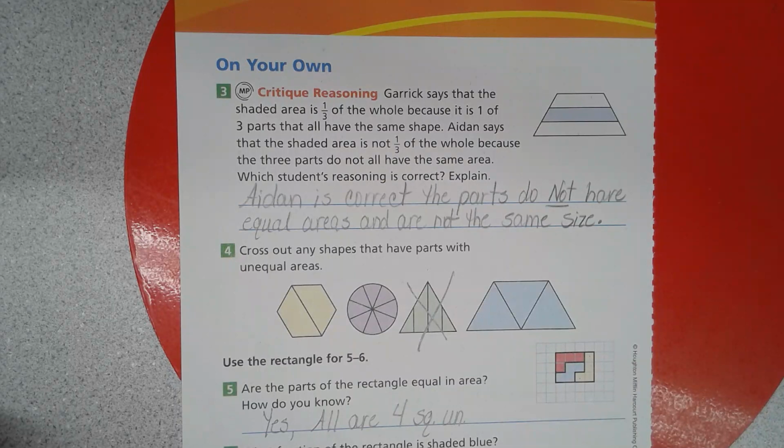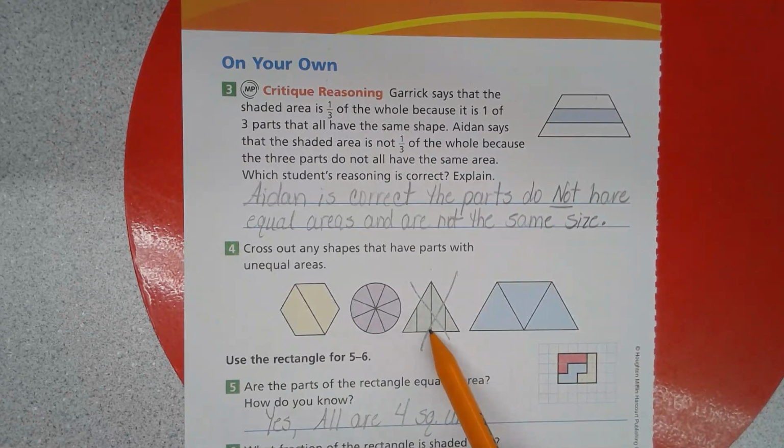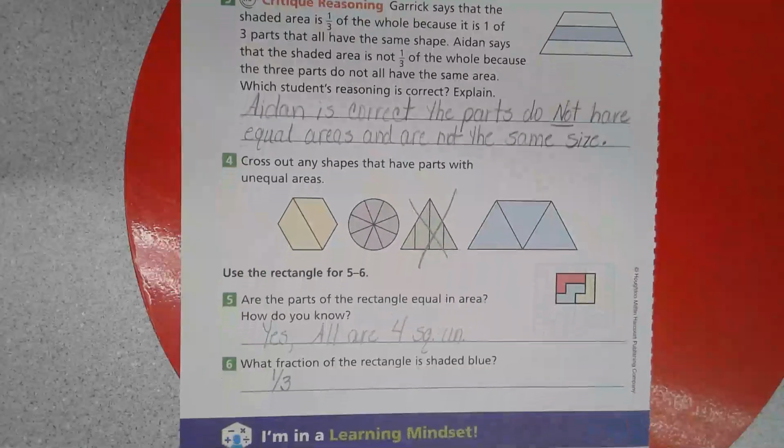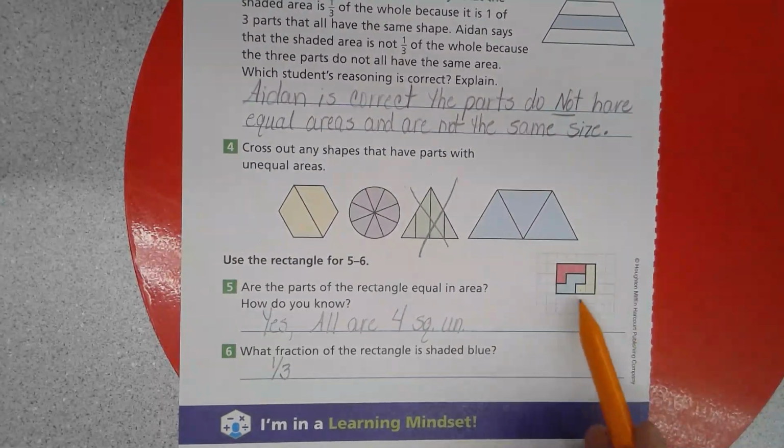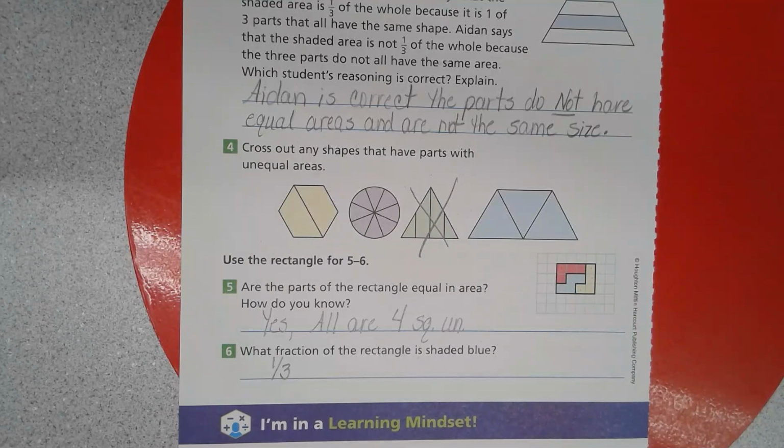Number 4, cross out any shapes that have parts with unequal areas. You should have crossed out the green one because these are definitely not the same size. Then we're looking at this cool shape with the different colors. Are all the parts of the rectangle equal in area? Yes, because if you counted those boxes, every single one of those would have 4 square units. Then it asks, what fractional part is blue? Well, 1 out of the 3 parts, so 1/3 is blue.